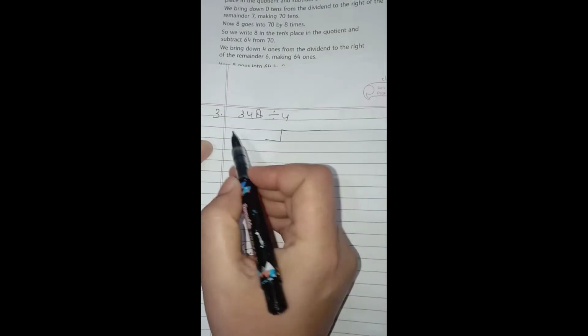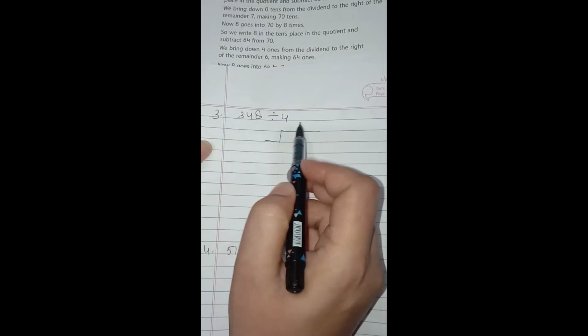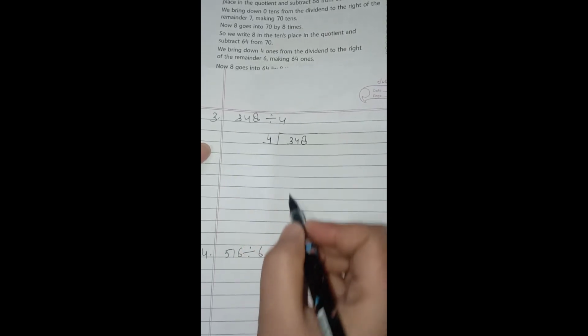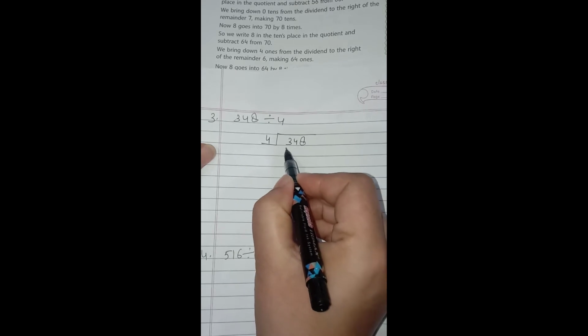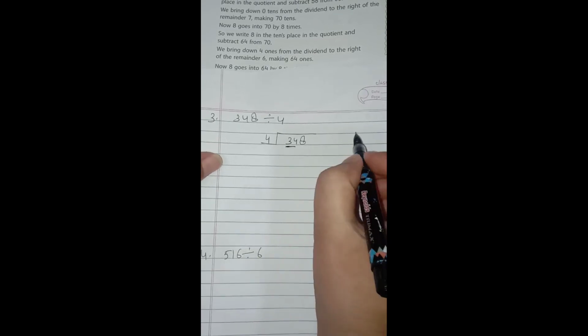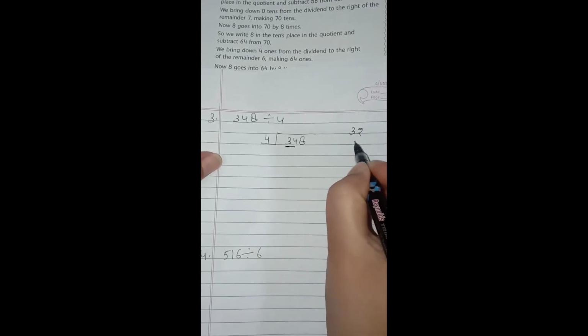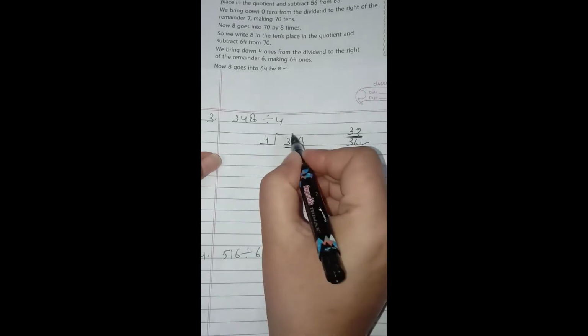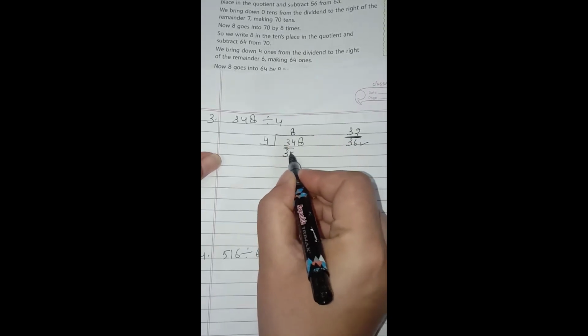Now the next sum is sum number 3, 348 divided by 4. So here 348 will be the dividend and 4 will be the divisor. And here the very first digit on the leftmost side of the dividend is less than the divisor, so we need to take up 2. Now we know 4 8s are 32 and 4 9s are 36. It is greater, so we have to take this. That is 4 8s are 32.